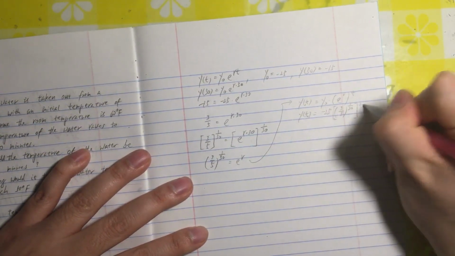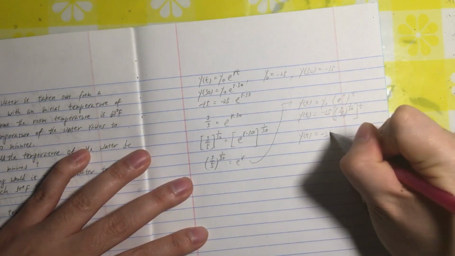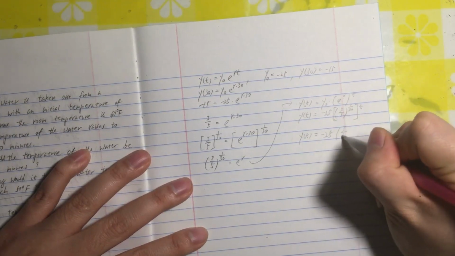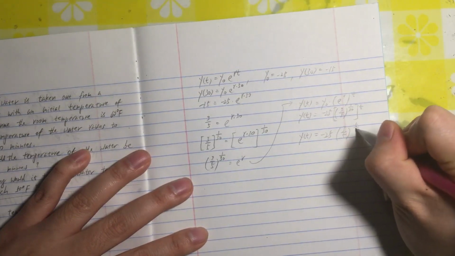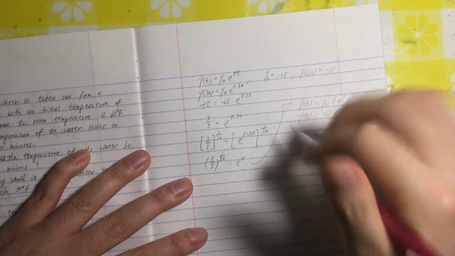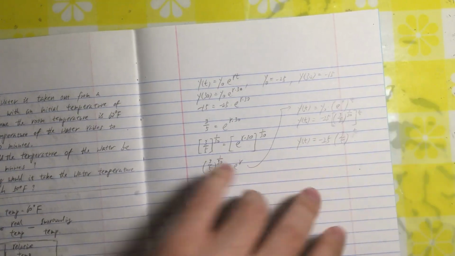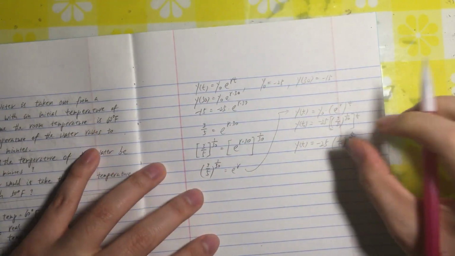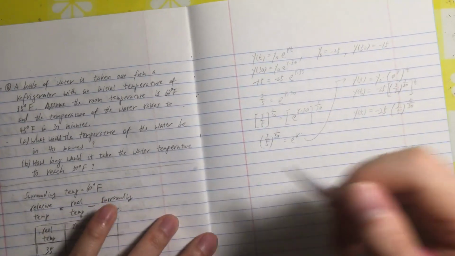All raised to the power of t. Then, by the law of exponents, I can multiply the exponent. t times 1/30 is t over 30. That's the simplified formula. Next, based on this formula, answer the question.